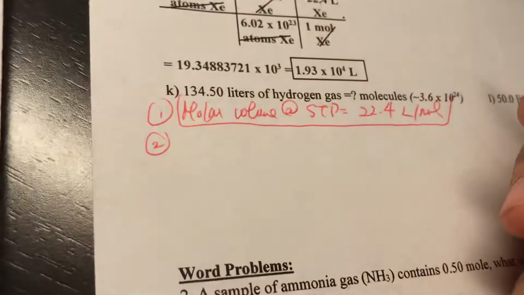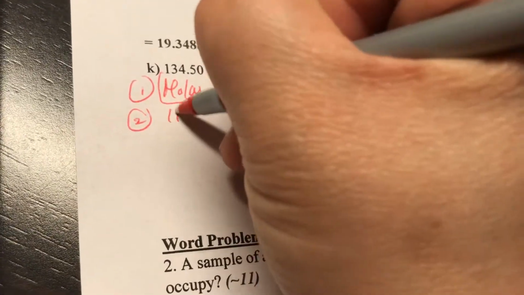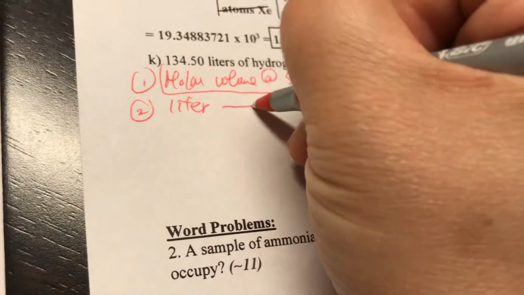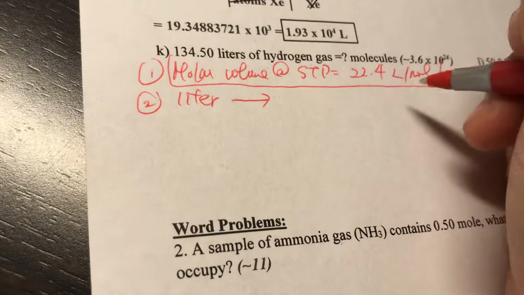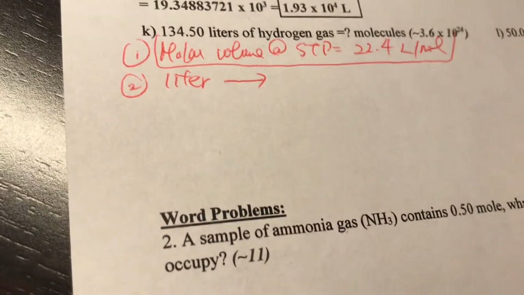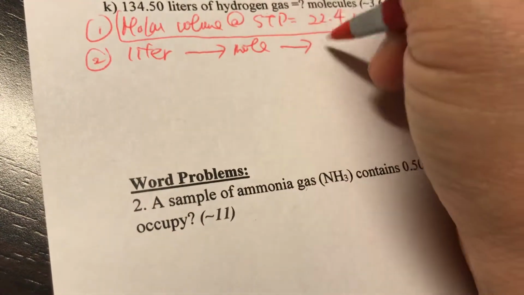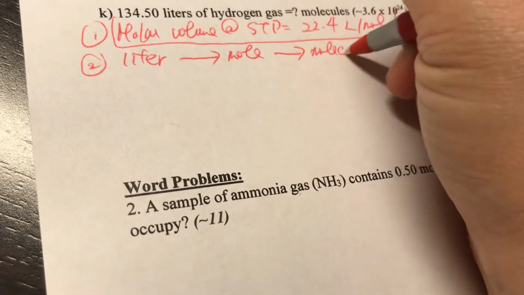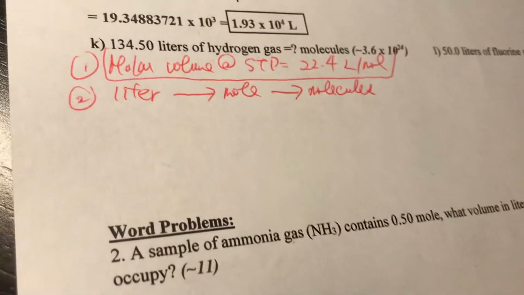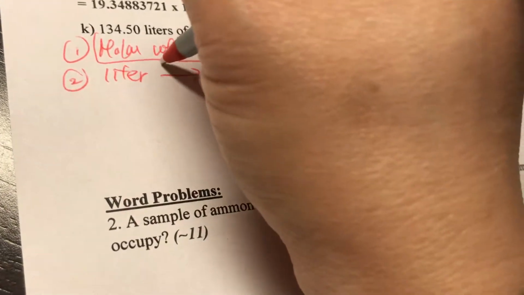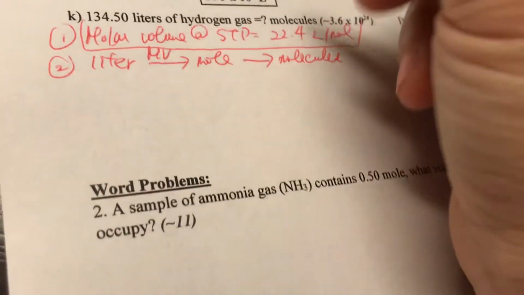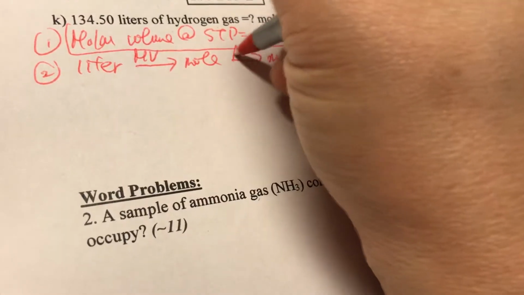Now step 2, I was given liters to molecules. So I can't go directly. That means the mole must be in the middle, and then I will go to molecules. And molecules, particles, the same thing. So from liters to moles, I'm using MV, molar volume. And then from moles to molecules, I'm using the Avogadro number.